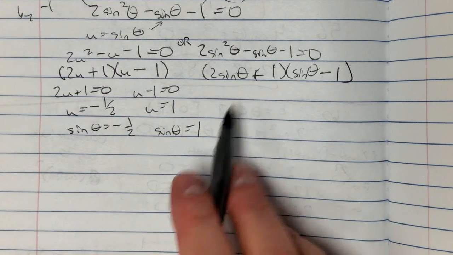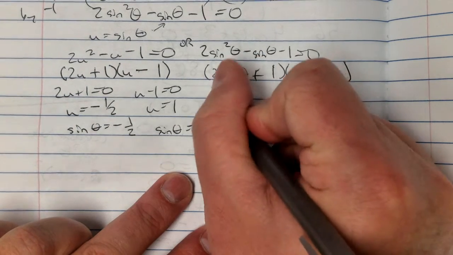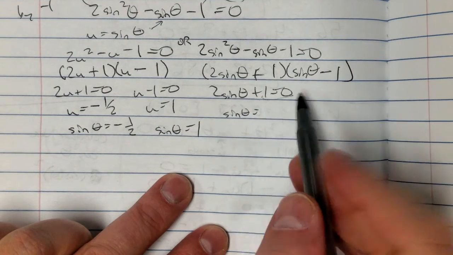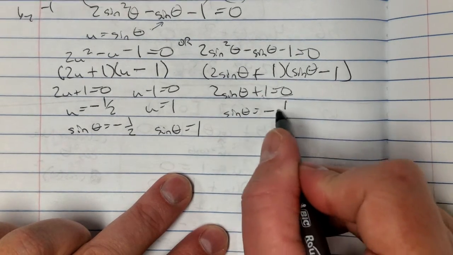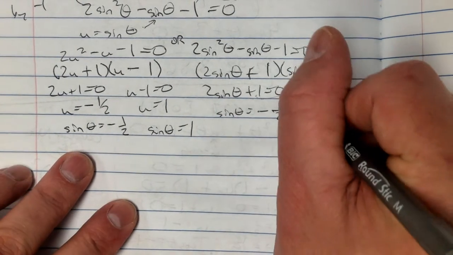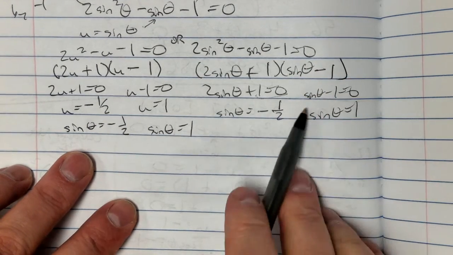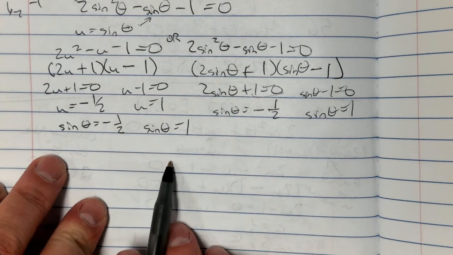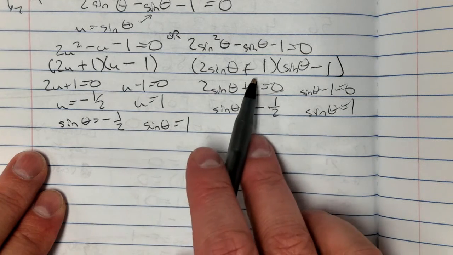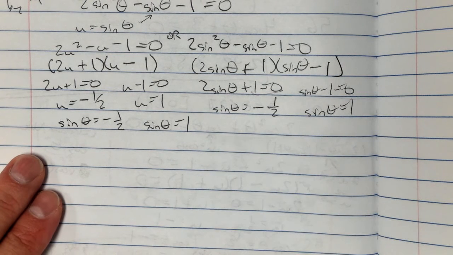And again, you get the same thing over here. If you solve for sine theta, 2 sine theta plus 1 equals 0. So sine theta would be, move the negative 1 over and divide by 2. So the exact same thing we got here. And then this one, you would have said sine theta minus 1 equals 0, so sine theta is 1. So this is where they synchronize again, so to speak. So again, if you want to use u substitution, you can. Or if it doesn't bother you to factor with trig, you can do it that way. Either way.